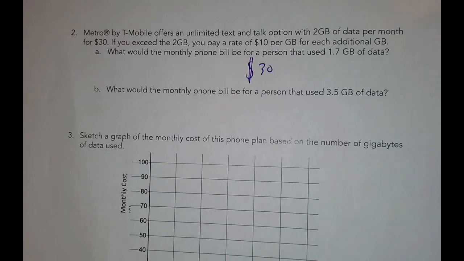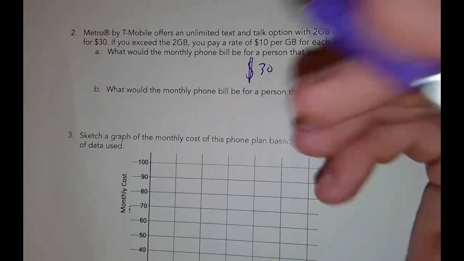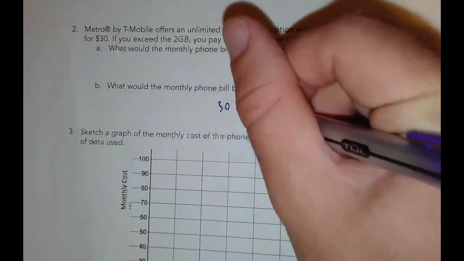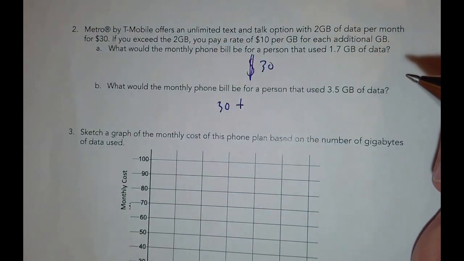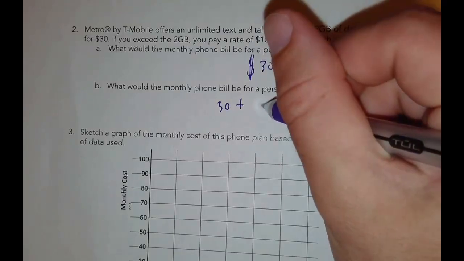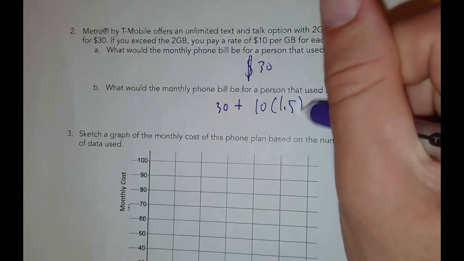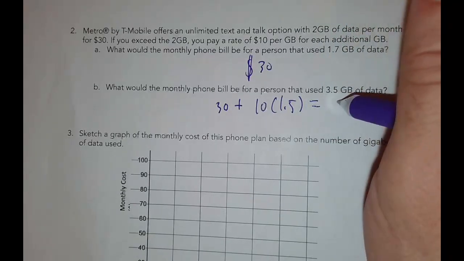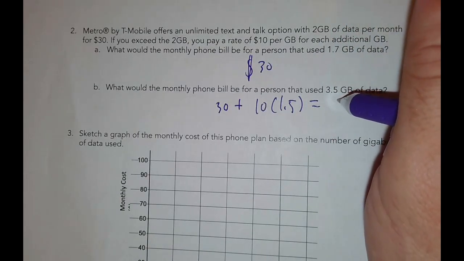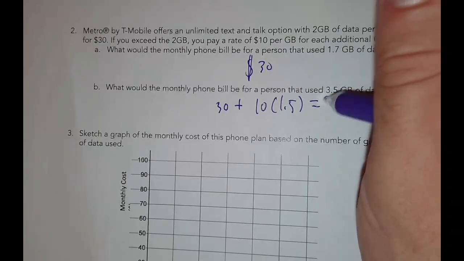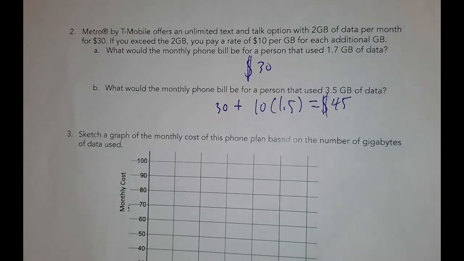If you use 3.5, well, you are going to pay that $30 for the first 2 gigs, right? That's 30, and then you're going to have to pay an extra 10 for the 1.5 that you went over. So in total, you would be paying 45 for this one, right?